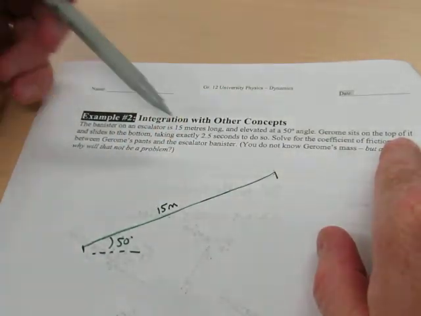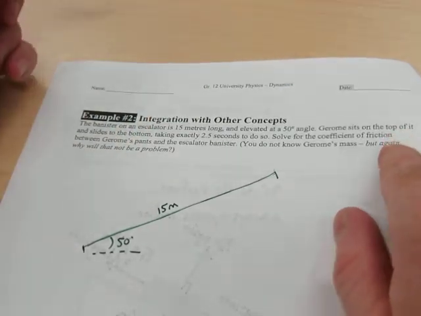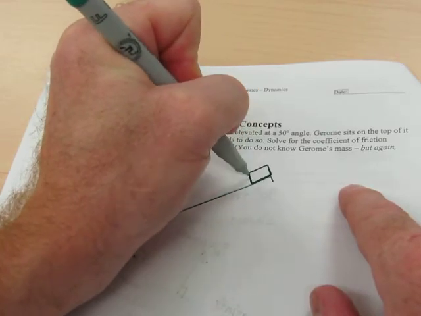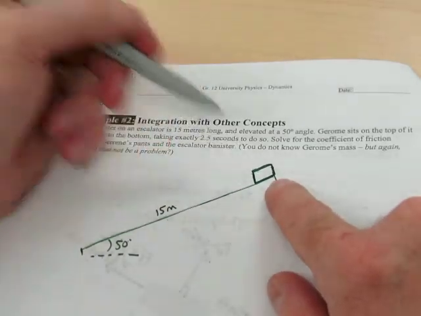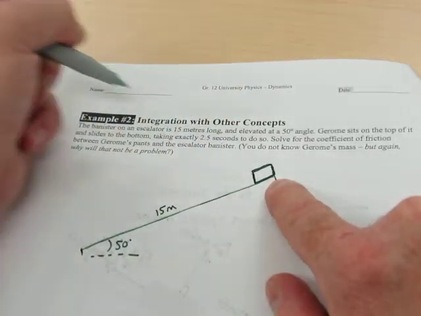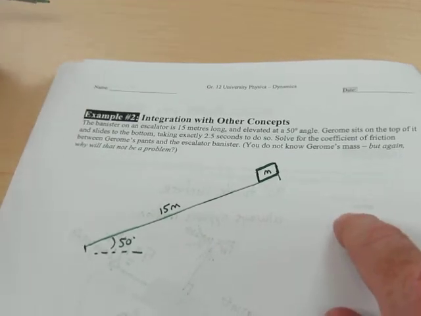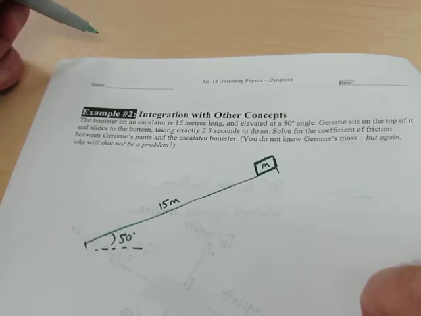Jerome sits on the top and slides to the bottom, taking exactly 2.5 seconds to do this distance. So consider a mass, it's a person. I knew his name was Jerome because he actually posted the video himself. A person sits here, this is our mass, slides all the way to the bottom, takes 2.5 seconds to get to the bottom, and the question here is solve for the coefficient of friction.